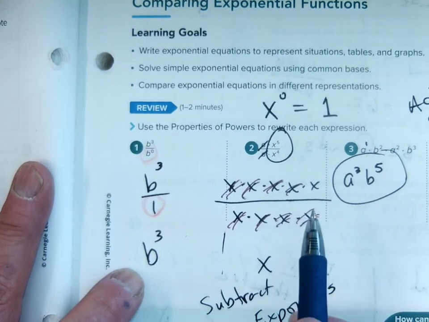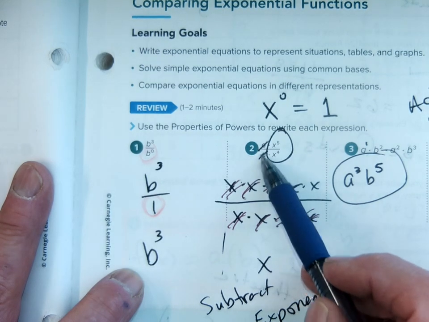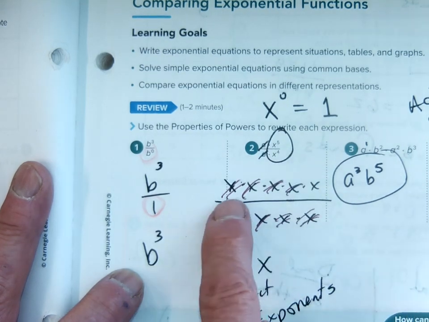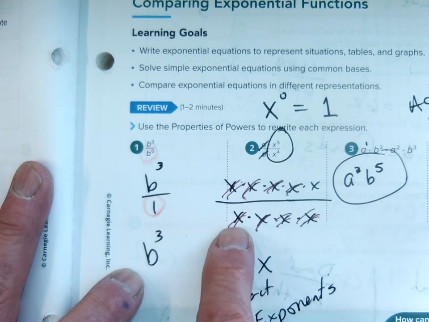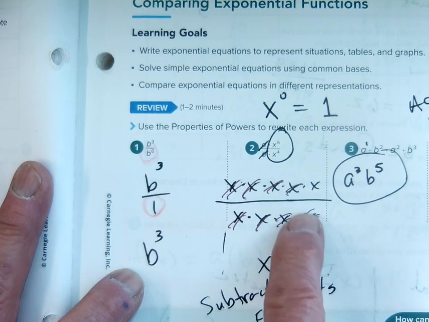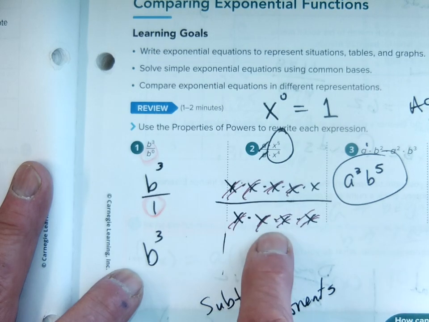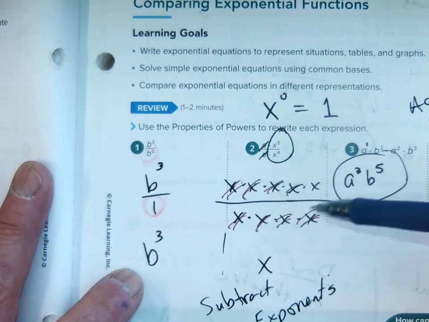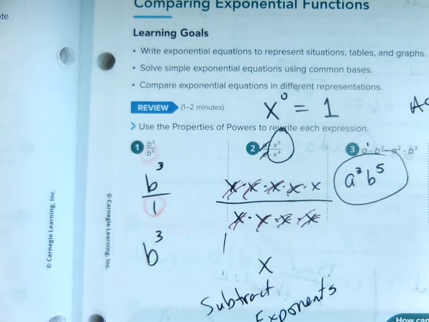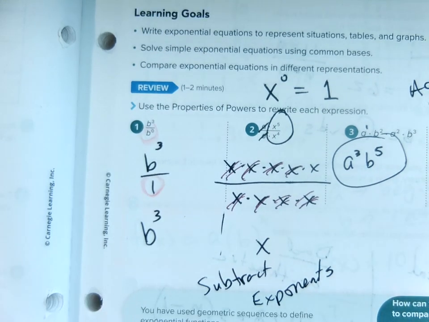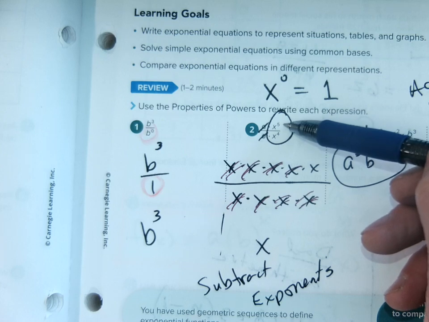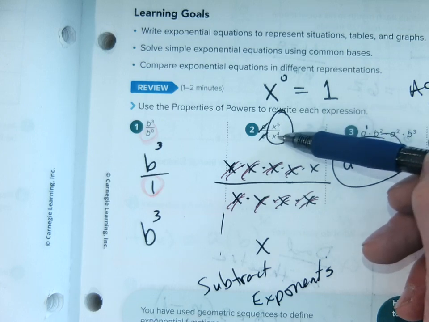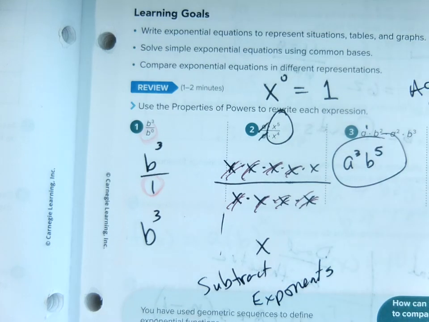Okay, 2. Well, the a's cancel, a over a, but then x to the fifth is x times x times x times x times x over x to the fourth, x times x times x times x. And so cancel x's with x's, and you're left with just x. However, there's a faster way to do that, and I think somebody said, well, we just subtract the exponents. So 5 minus 4 is 1, or 4 of these cancel 4 of these, okay?